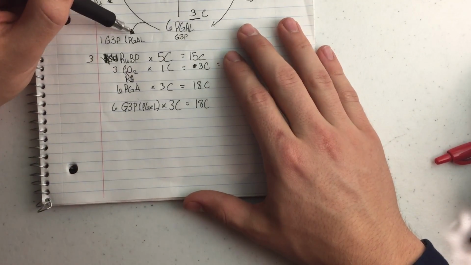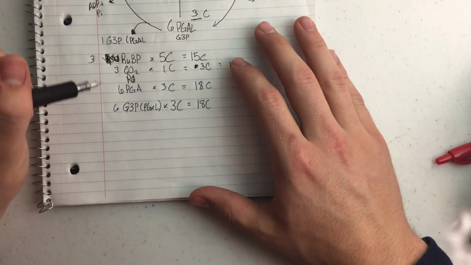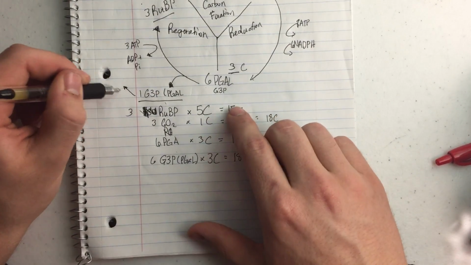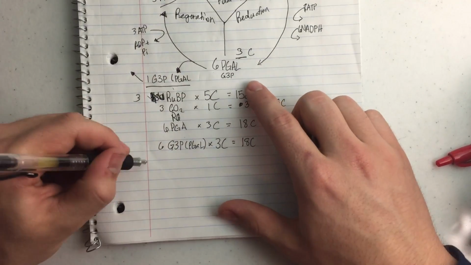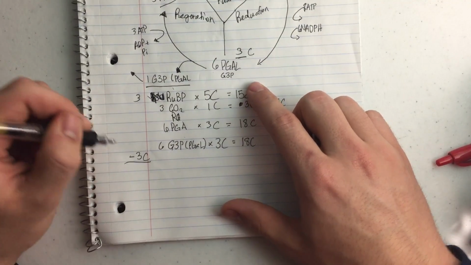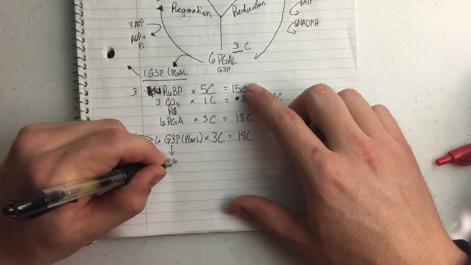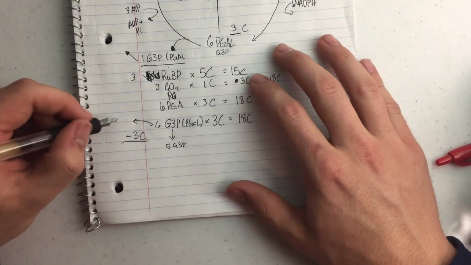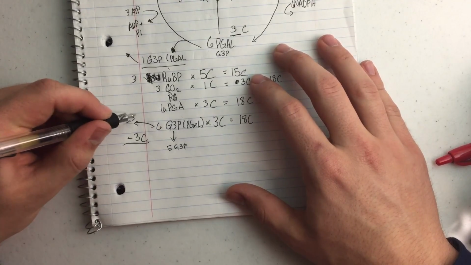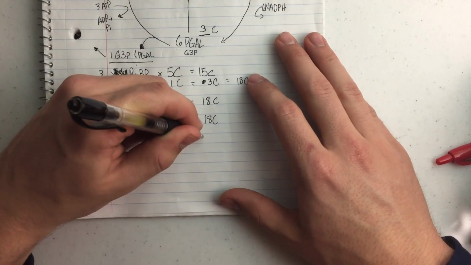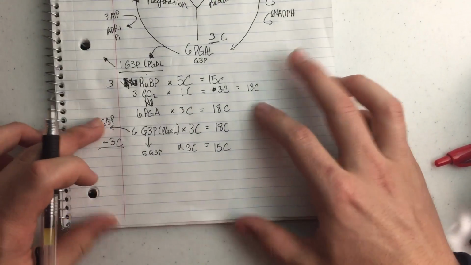We're going to get an offloading. 1 G3P, or PGAL, leaves. Since one of them is a 3-carbon molecule, we subtract 3 carbons because one of them leaves. So now we have 5 G3P molecules. I'm just going to stick with G3P because it's faster to write, which times 3 carbons equals 15 carbons.